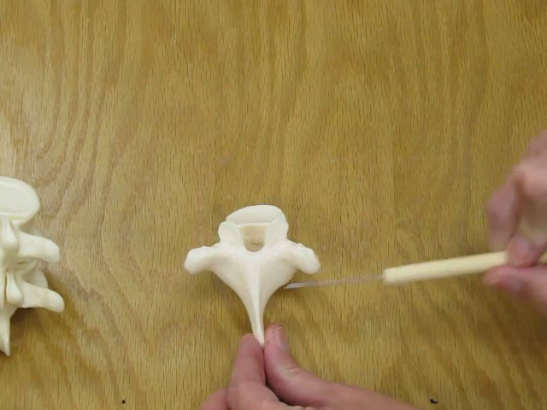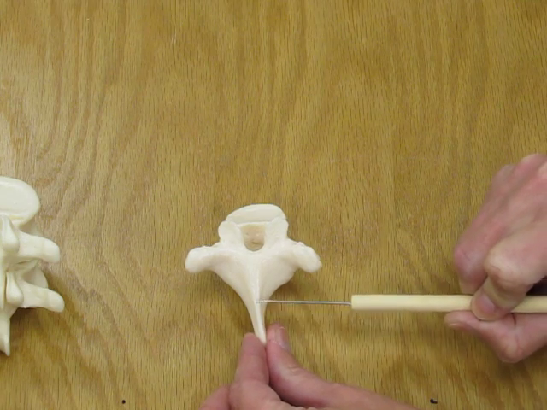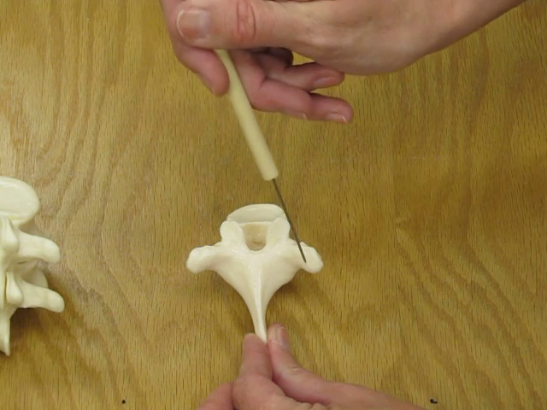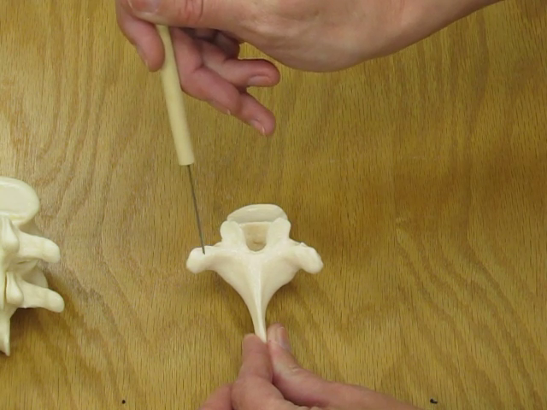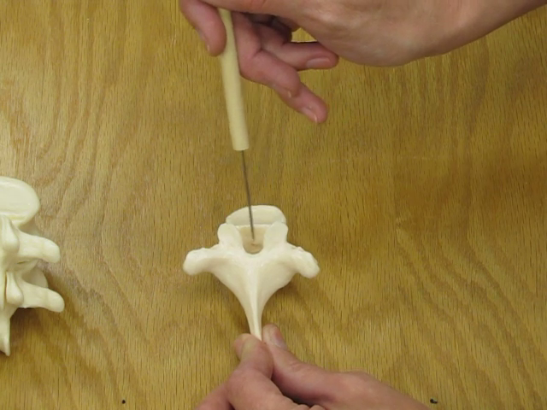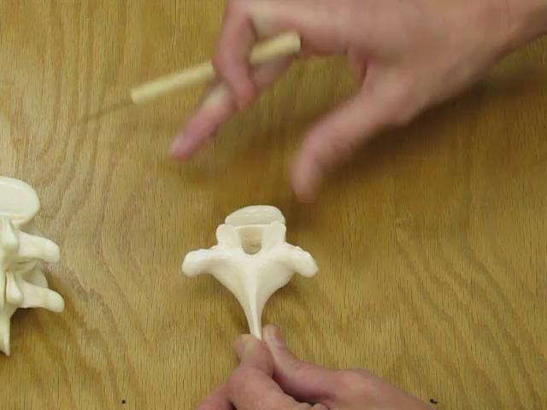Here, if we look back at our spinous process, it kind of looks like a giraffe. This would be the nose. These would be the transverse processes, which would be the ears of the giraffe. These are the superior articular process. Those would be the horns of the giraffe.